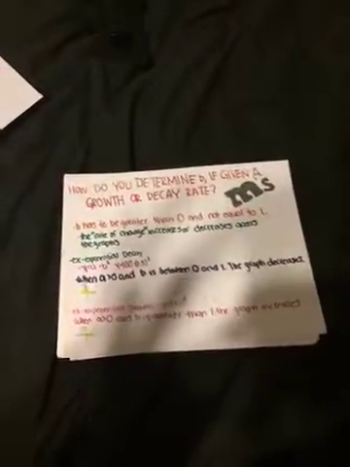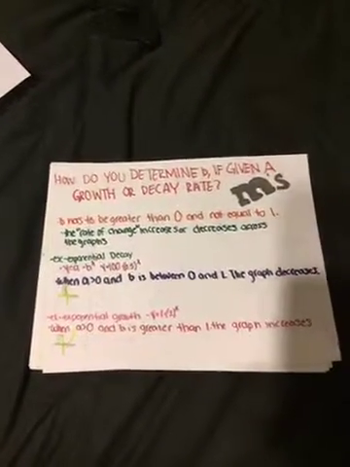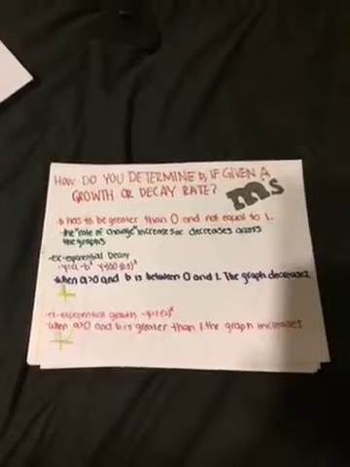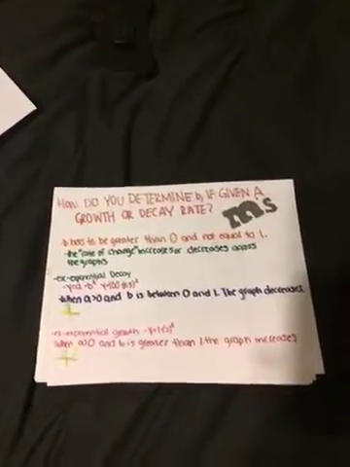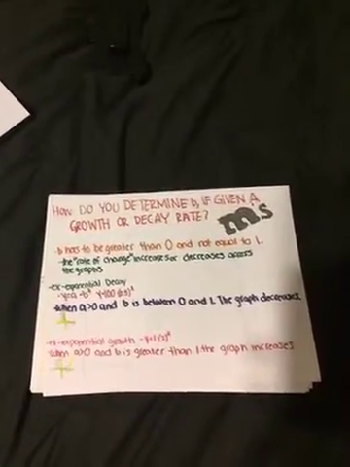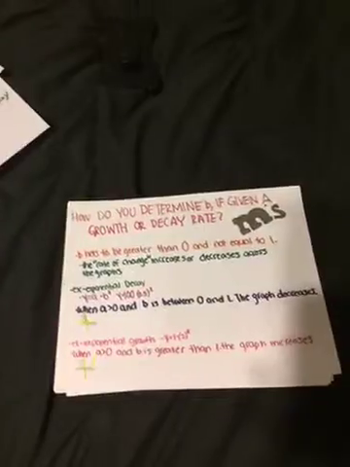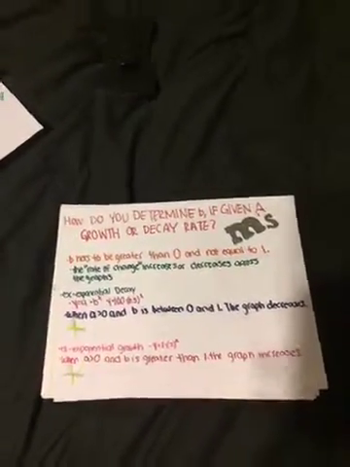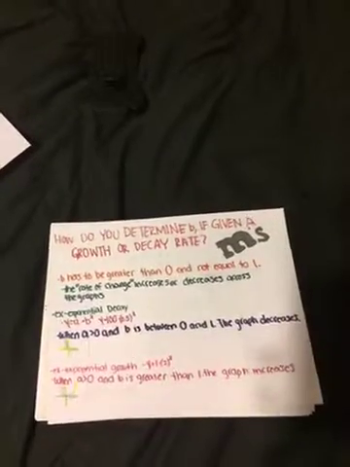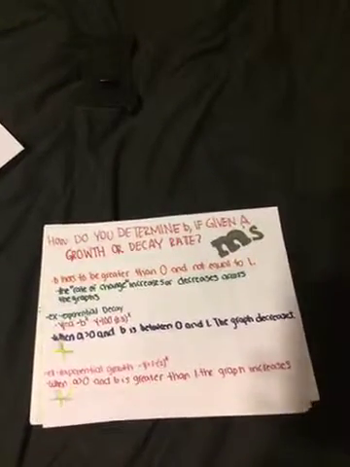How do you determine b if given a growth or decay rate? B has to be greater than 0 and not equal to 1. The rate of change increases or decreases across the graphs. Basically, if a is greater than 0 and b is between 0 and 1, the graph decreases. But if a is greater than 0 and b is greater than 1, the graph increases.